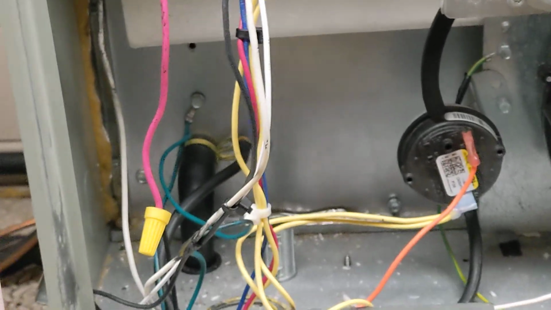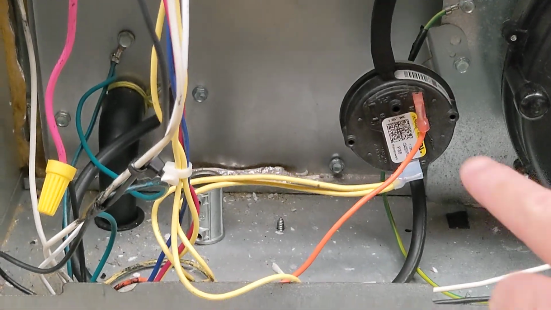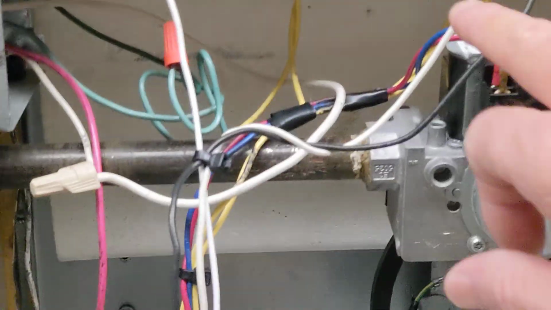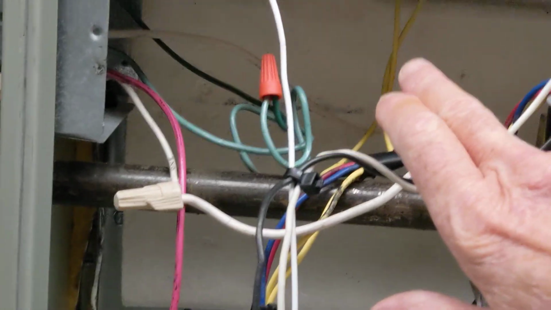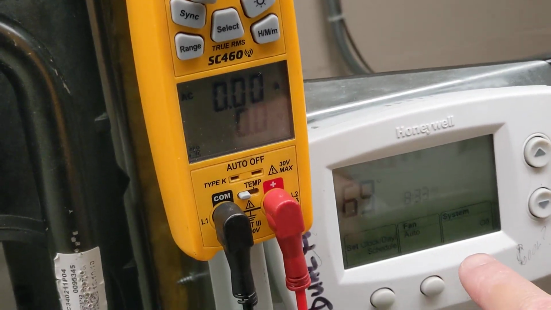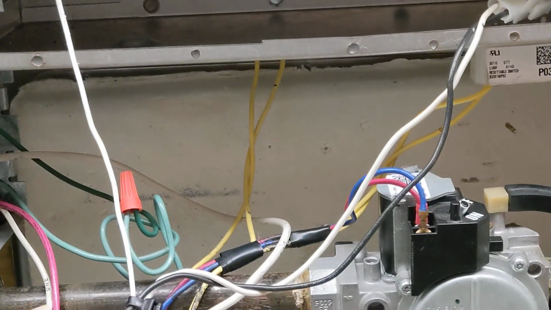Safety check. It's going to check all the safeties, including the pressure switch, to make sure the pressure switch is open and all the rest of the safeties are closed, which includes your high limit switch right back there. So call for heat, safety check.